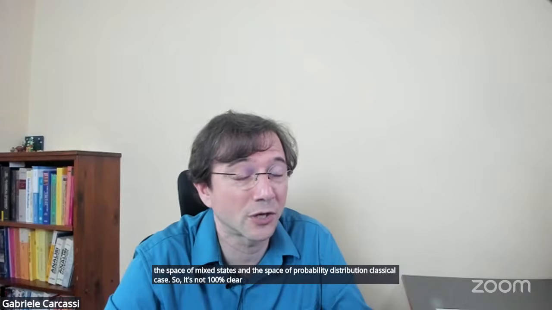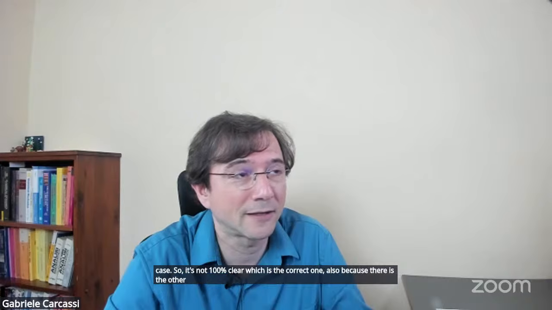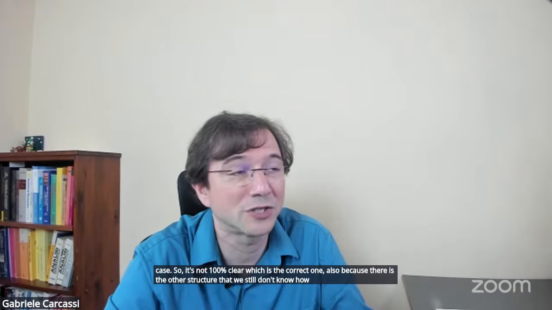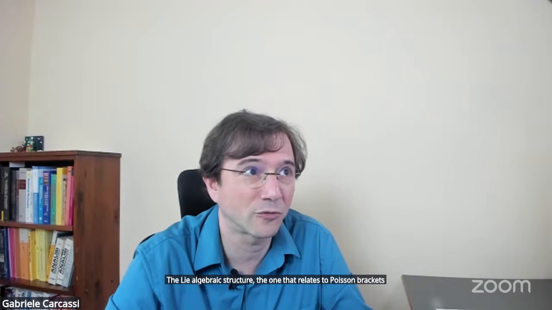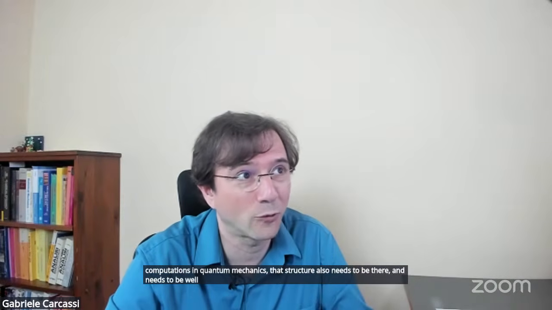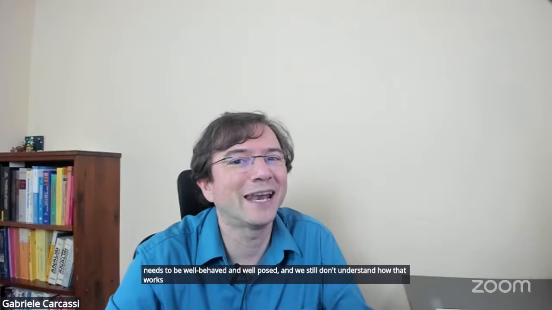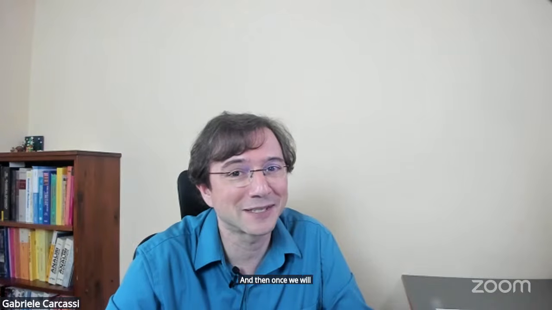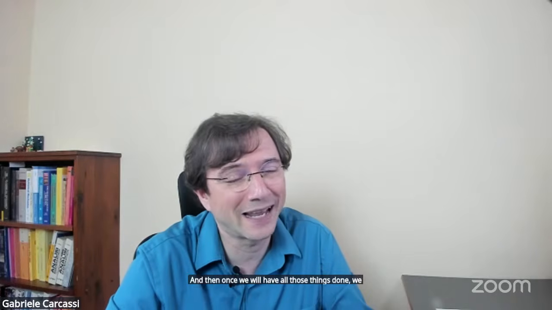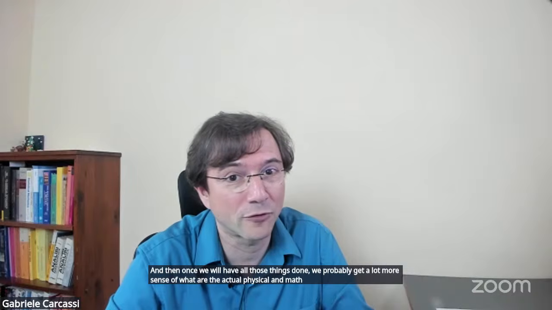clear which is the correct one, also because there is the other structure that we still don't know how to put on, which is the Lie algebraic structure, the one that relates to Poisson brackets and commutators in quantum mechanics. That structure also needs to be there and needs to be well behaved and well posed, and we still don't understand how that works. And then once we have all those things done, we probably will get a lot more sense of what are the actual physical and mathematical requirements for all those things.